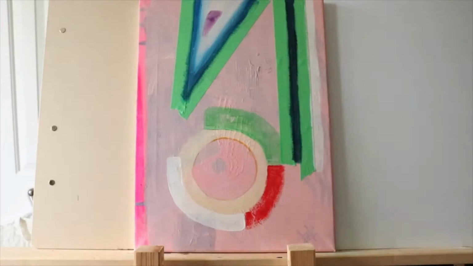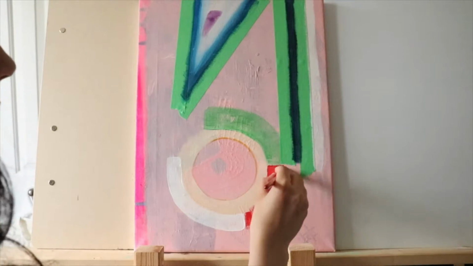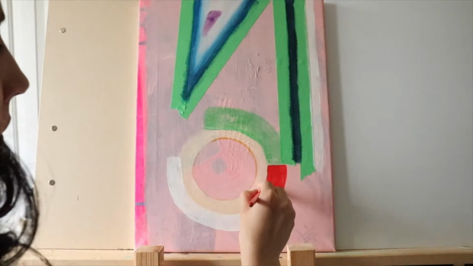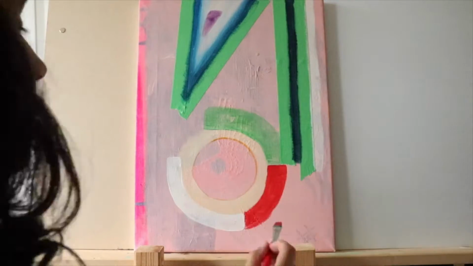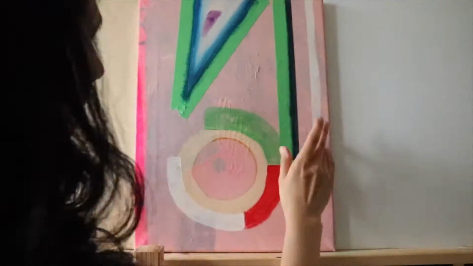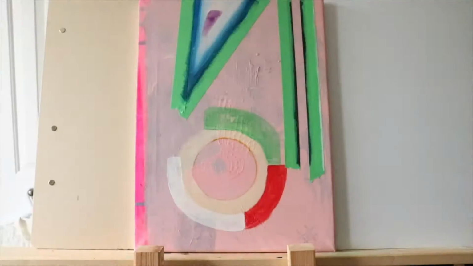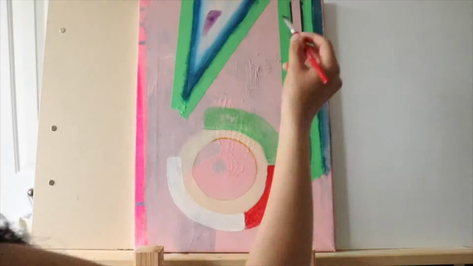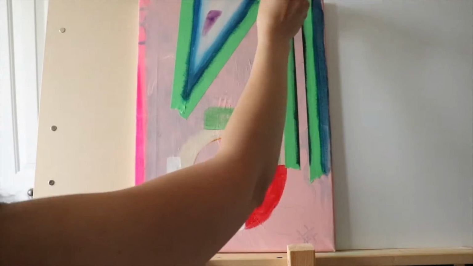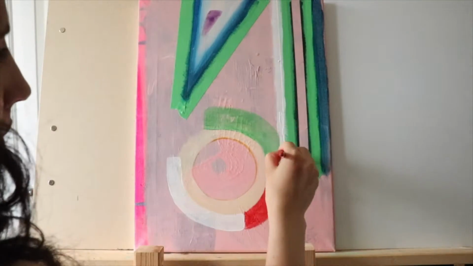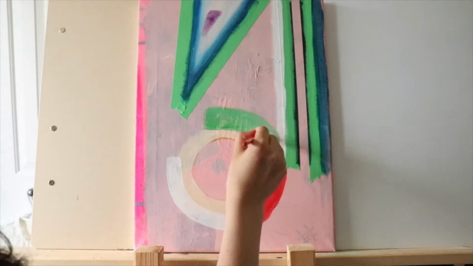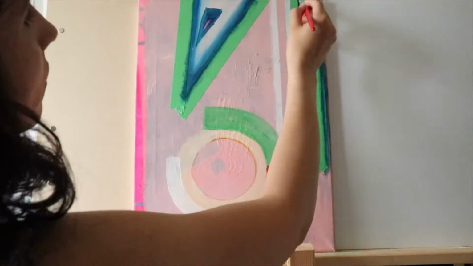So for this painting, for example, I am thinking of what colors I'm using, how I am positioning the different geometric shapes that I have here, and I am making sure to have variety of dimensions and size of these elements that I am painting, as well as a good contrast between the color temperatures that are being used for this painting.